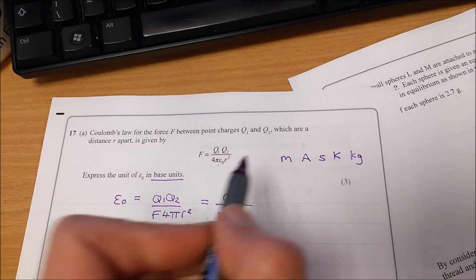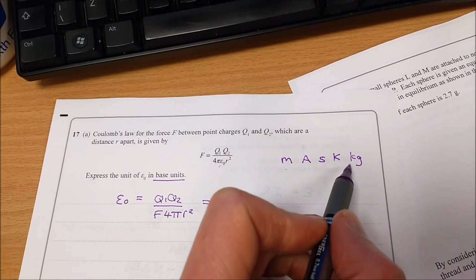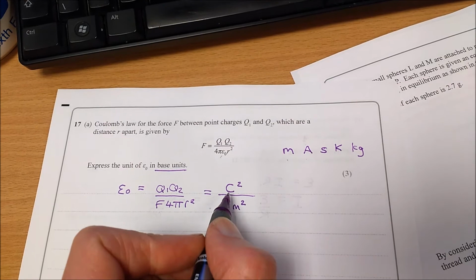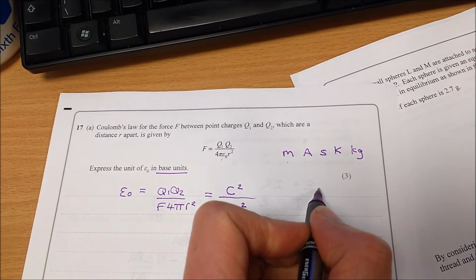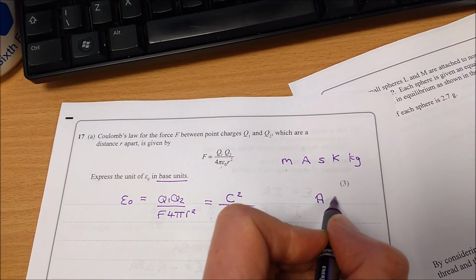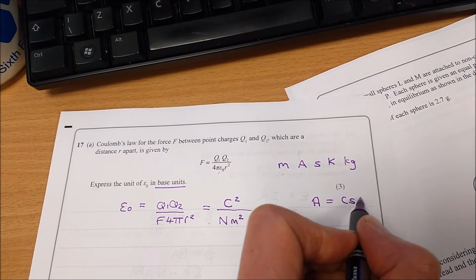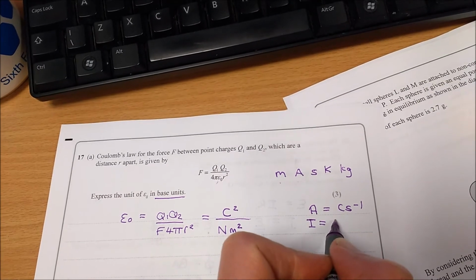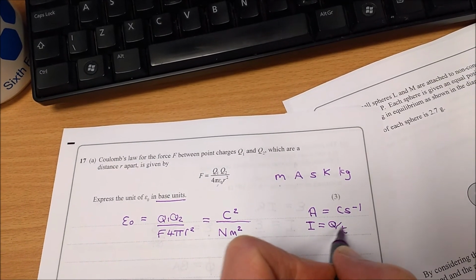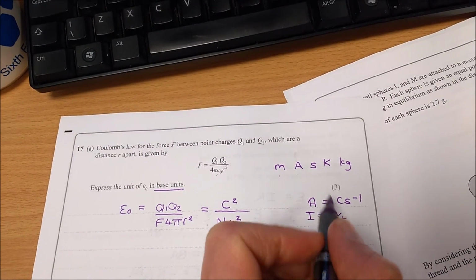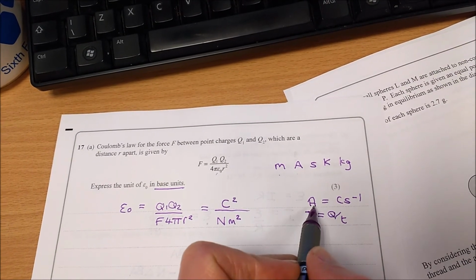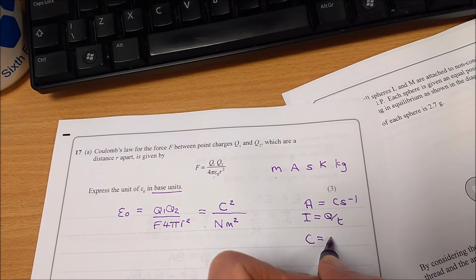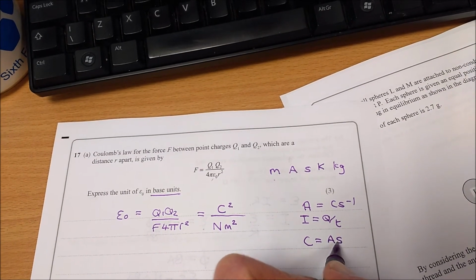So the way I remember it is mass kg, where the A is the amp. Coulombs is not in amps, but we know 1 amp is a coulomb per second, or you can get that from the data sheet, can't you? Current is charge over time, so amps is coulombs per second. So we want coulomb in terms of amps, so if you rearrange that, coulomb is amp second.